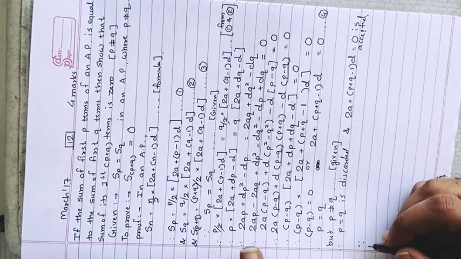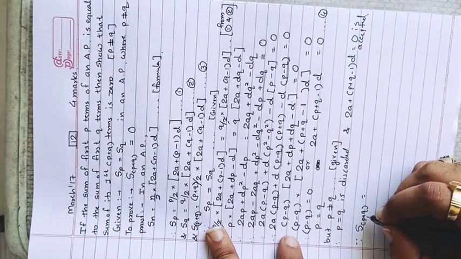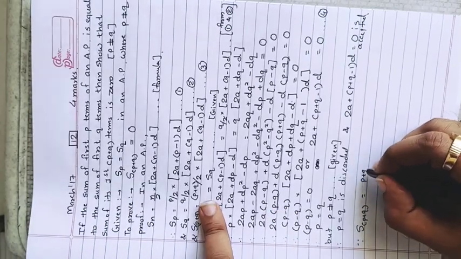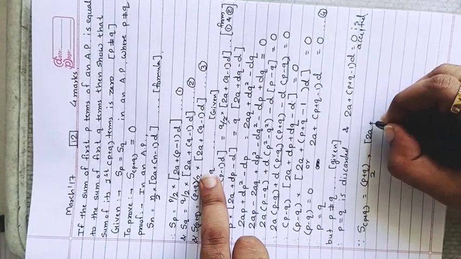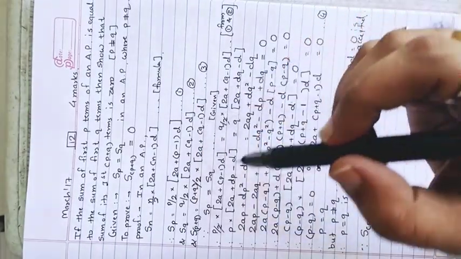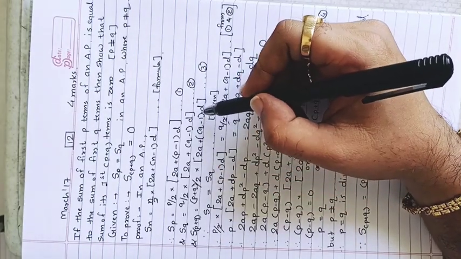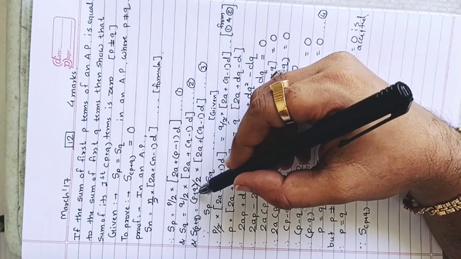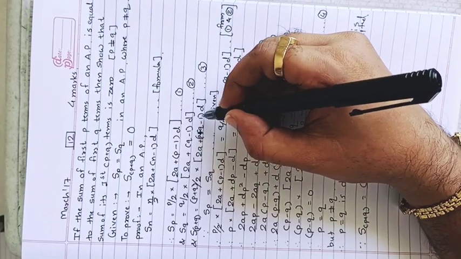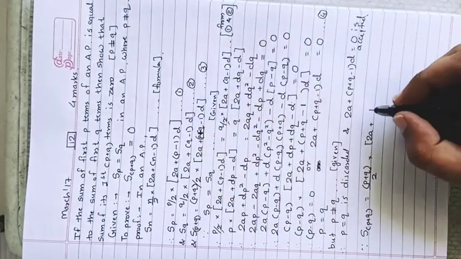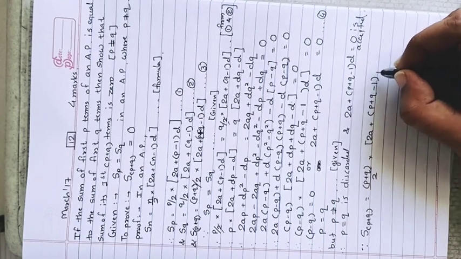Now we have to prove the sum of p plus q is 0, right? So the sum of p plus q is p plus q by 2 into 2a plus, okay, I made a mistake here. The mistake was, it's 2a plus n minus 1 into d. What is n? n is p plus q. So here p plus q minus 1 into d will come. So 2a plus p plus q minus 1 into d.